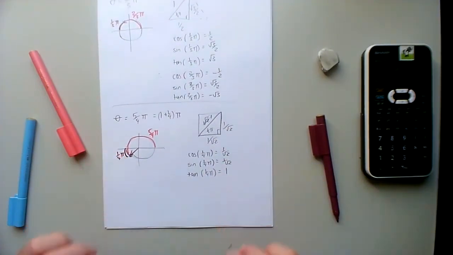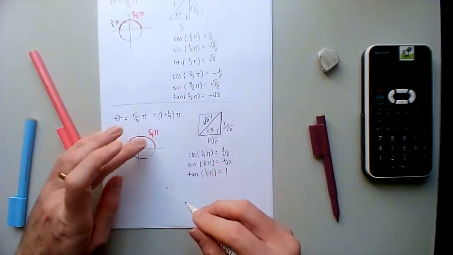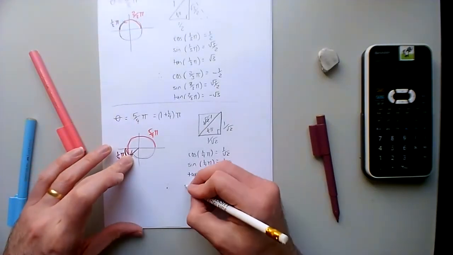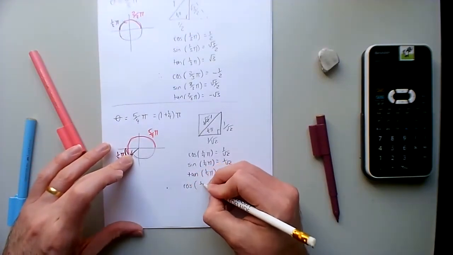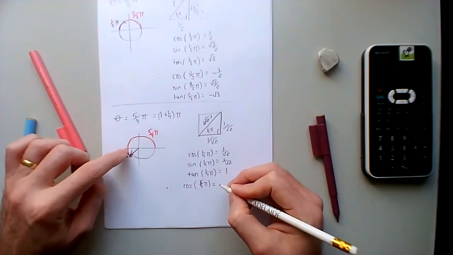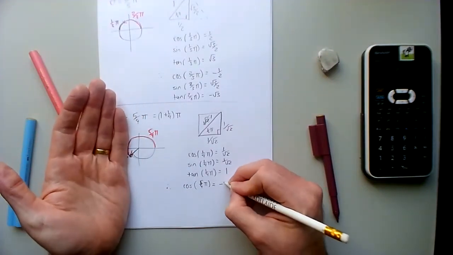Okay, and so therefore, since I'm actually in the third quadrant, I can figure out what everything is. Cos of 5/4 of pi is, let's see, cos is the x-coordinate, so it's negative over this side.